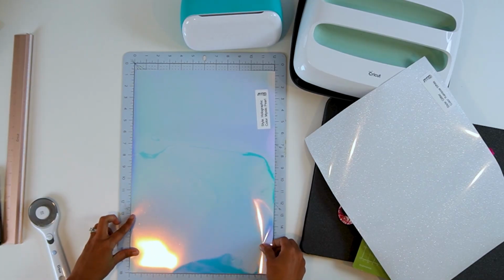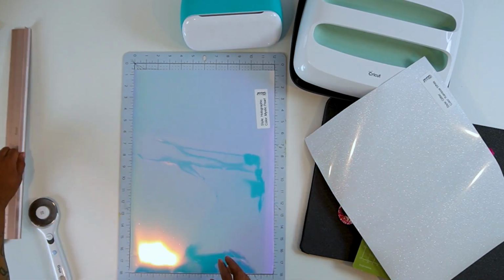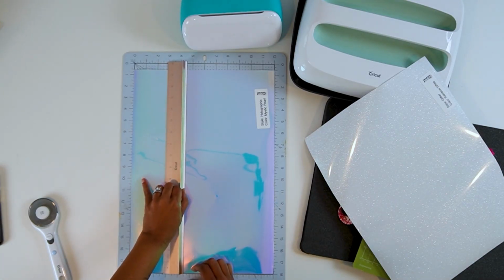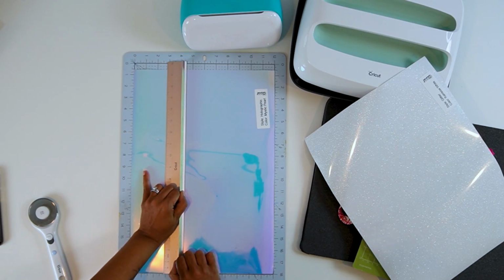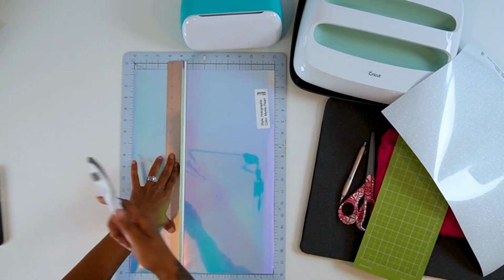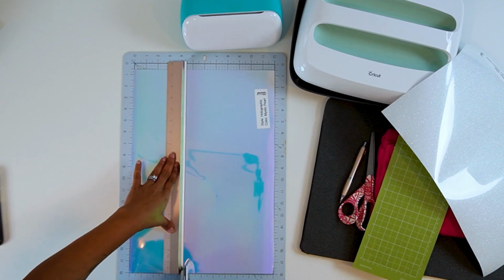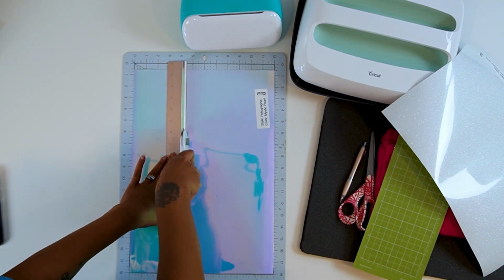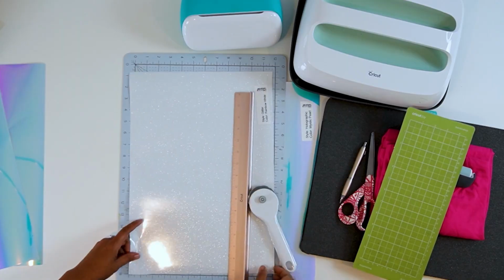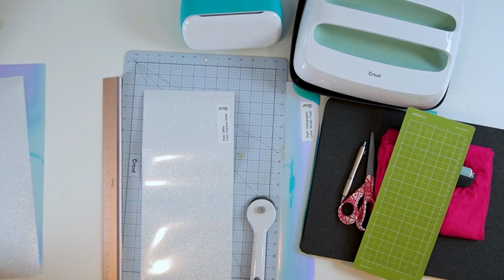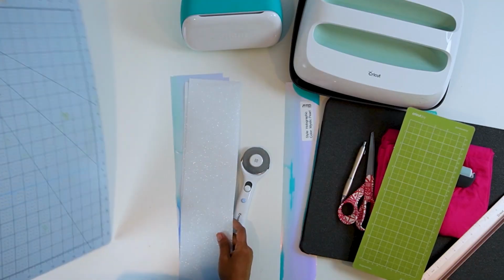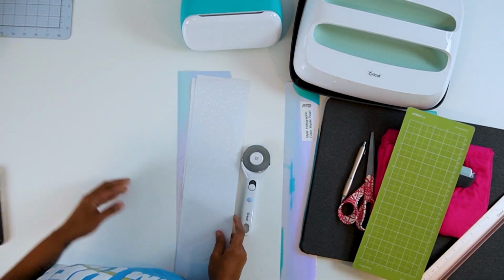Gonna line the corners up, and then take this and make sure it's lined up on either side, and use my rotary tool and just cut it down. Now we have our vinyl pieces, and we can move this out of the way because we won't need that again.